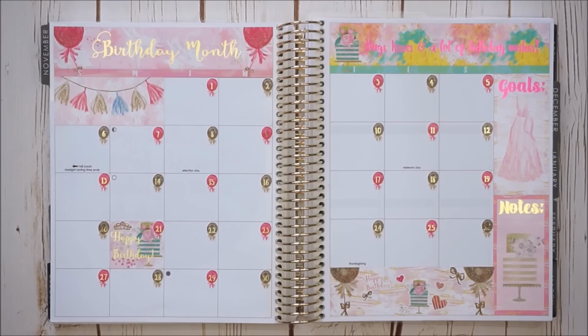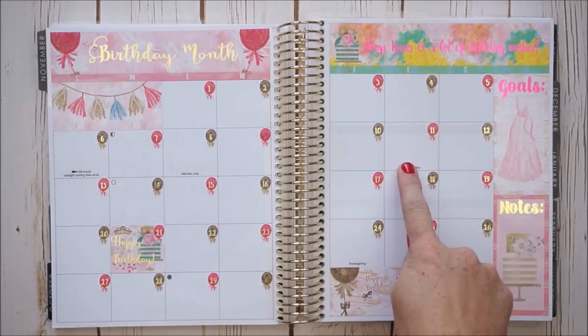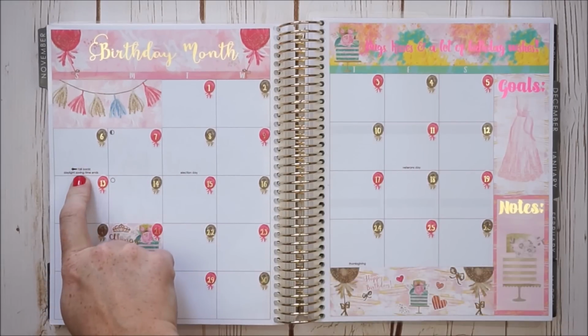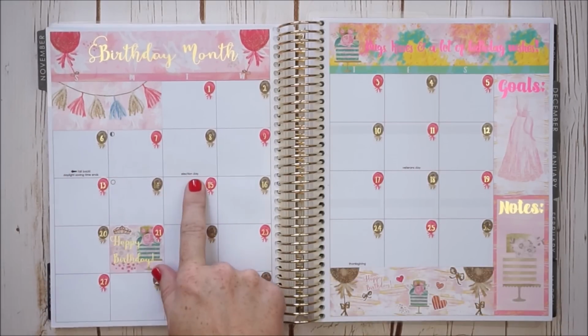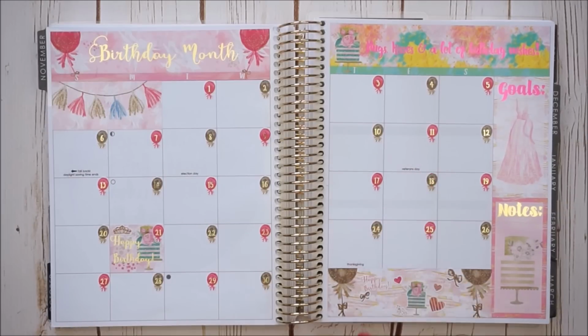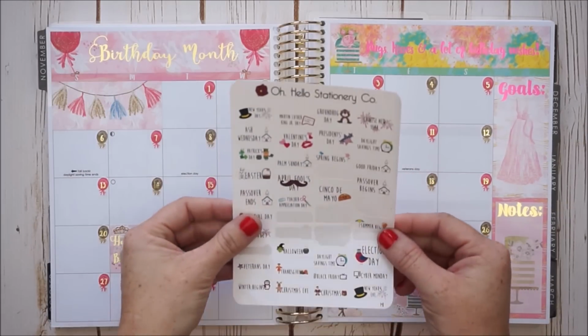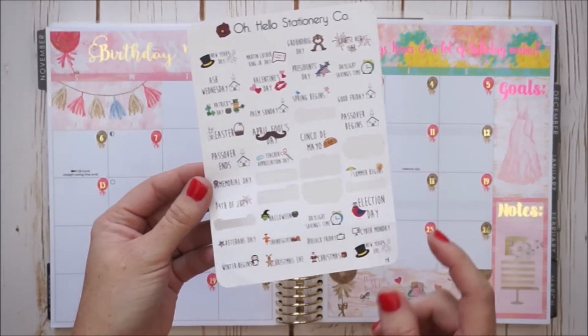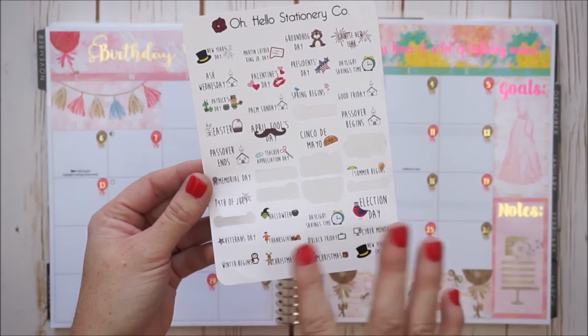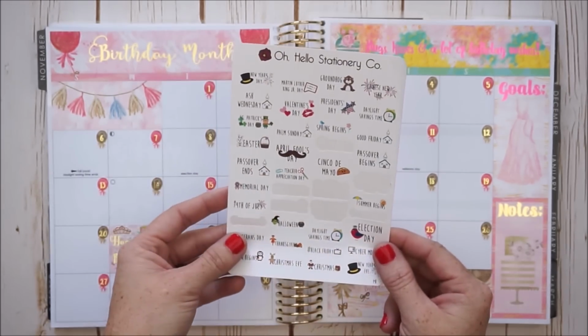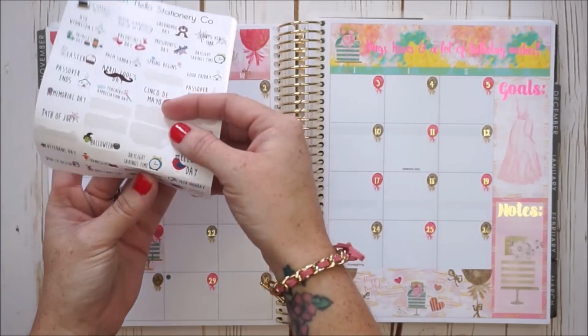There are actually a couple things that are already marked down on the planner, such as the daylight savings and election day and Veterans Day. So I'm going to pull out this sheet here that I have by OhHelloStationeryCo, and it's a holiday page. It says all those little things on it. Let me see.